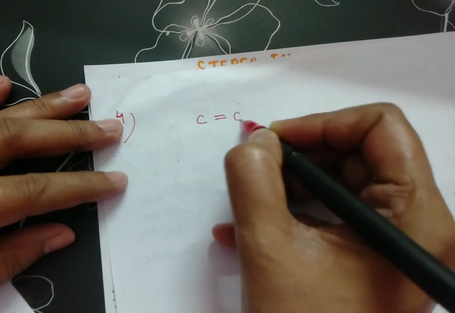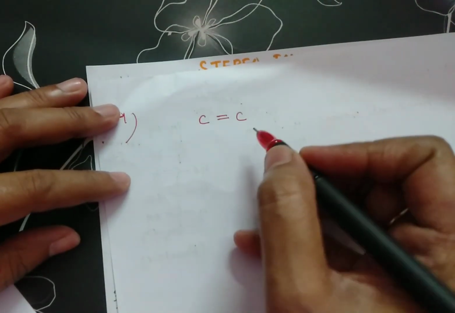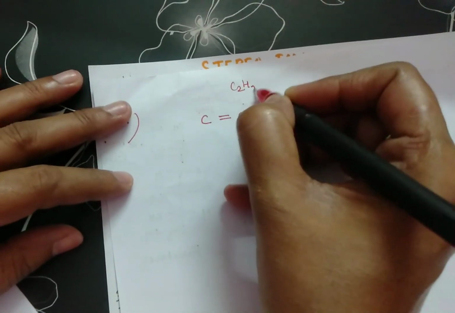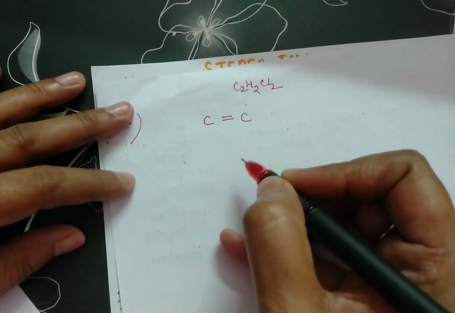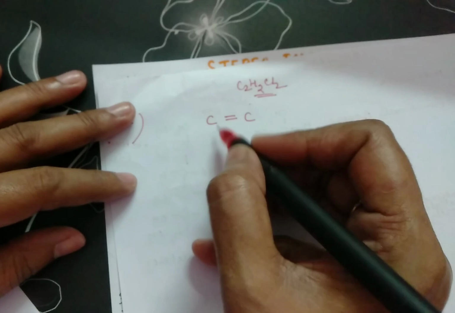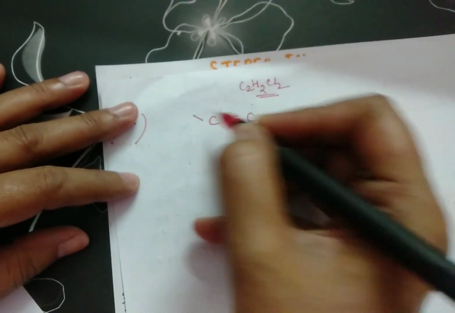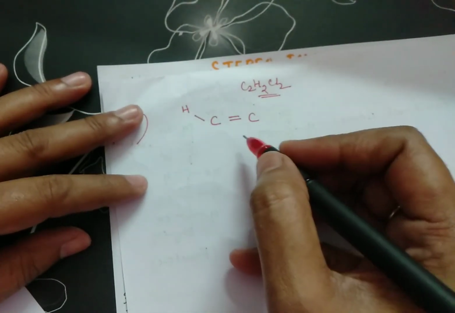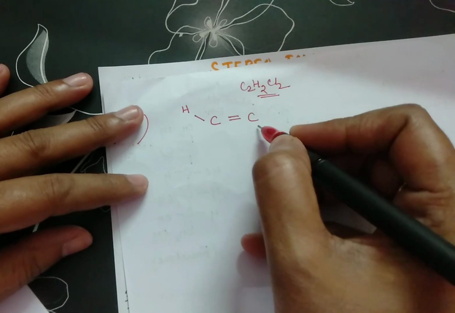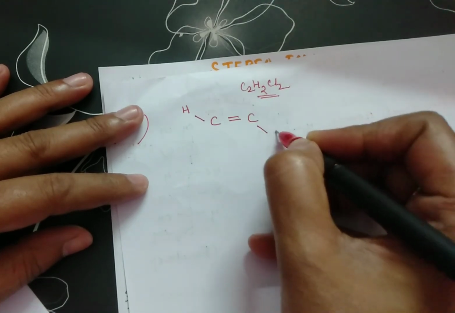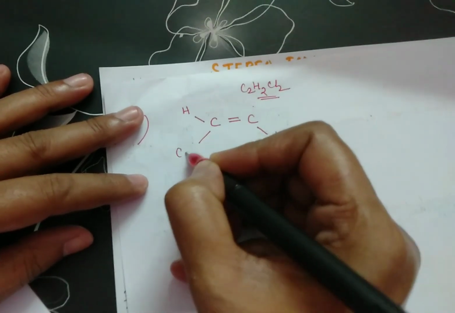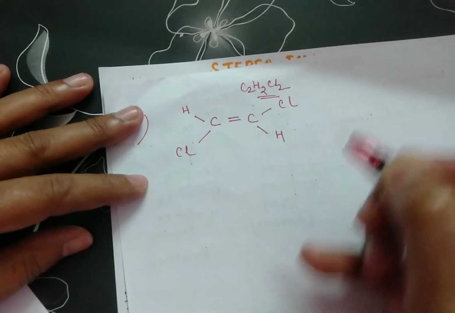In between them there is a double bond. Okay, now the molecular formula given to you is C2H2Cl2. So in this compound, this is one H, this is Cl, this is Cl.